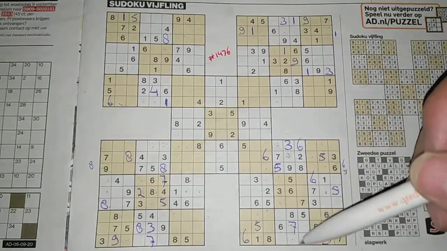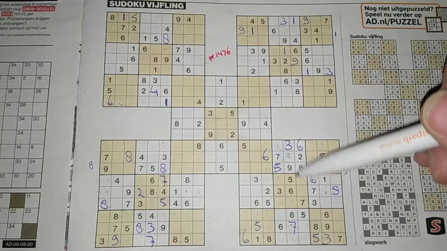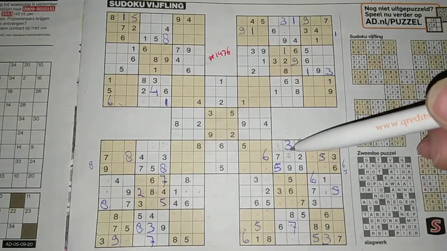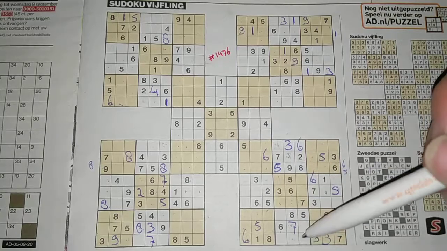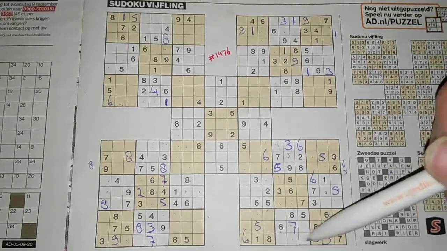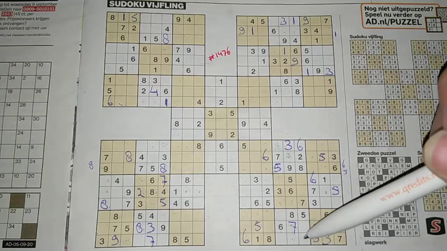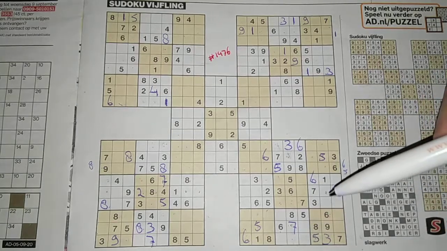1 is missing. 2 is 2. 2 is missing, and the 4 is missing. 2, 4, these 3, 2, 4, and 9. 2, 4, and 9.